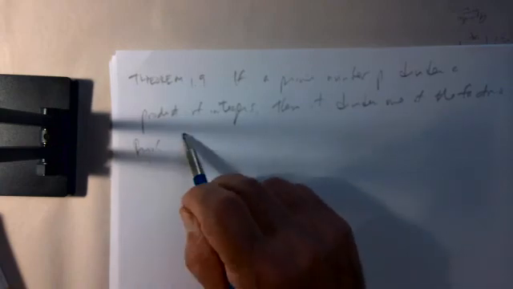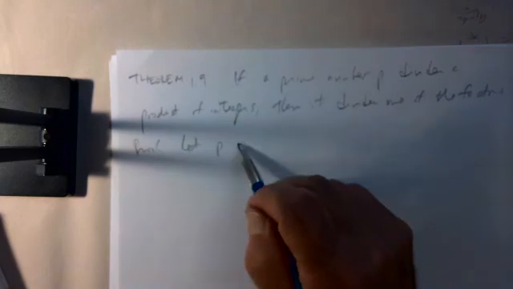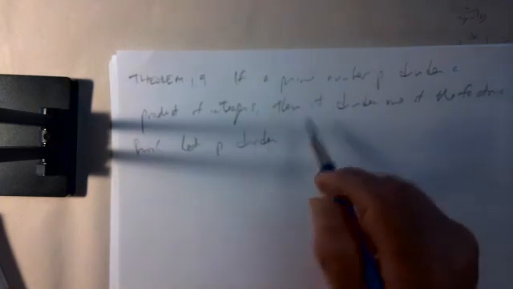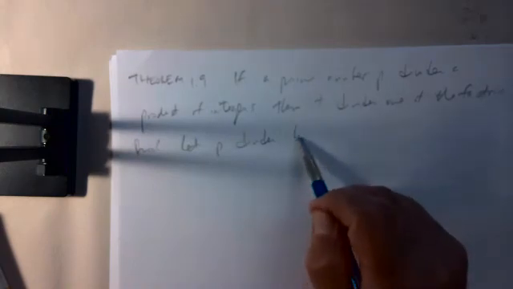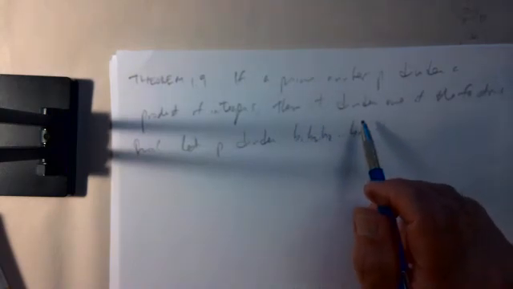So let P divide a product of K integers, B1, B2, B3, up to B sub K.